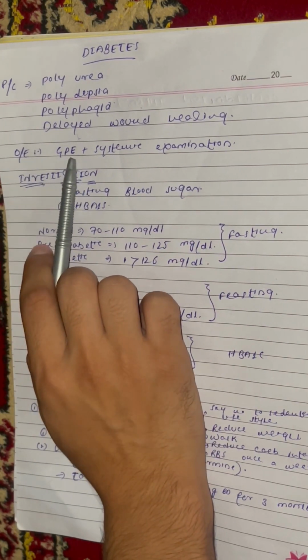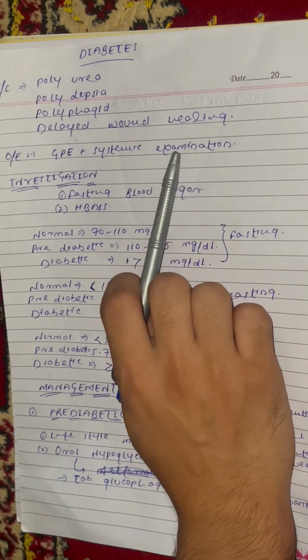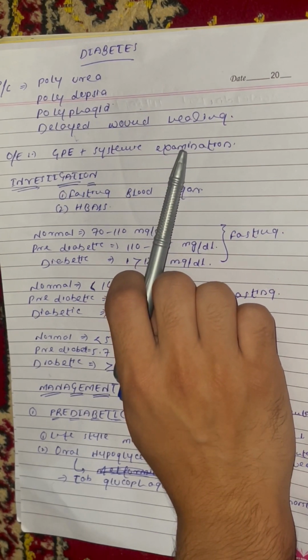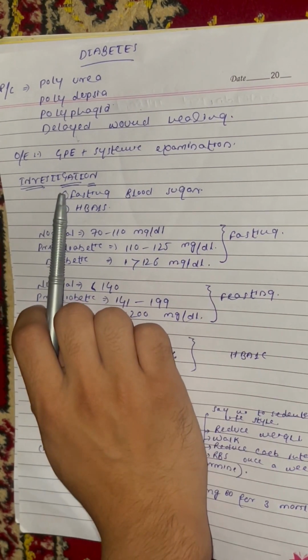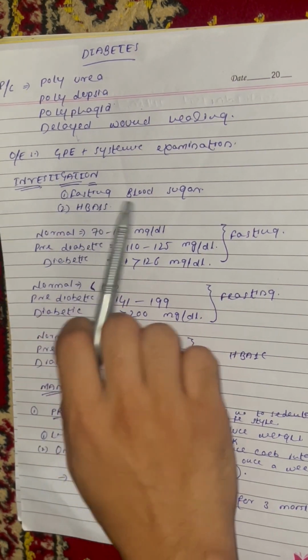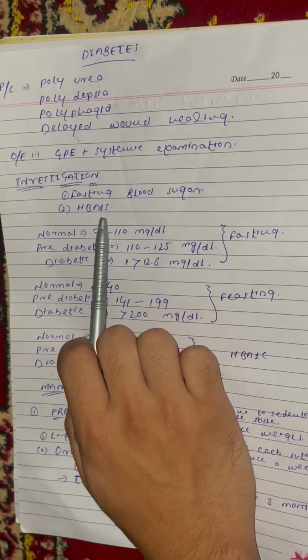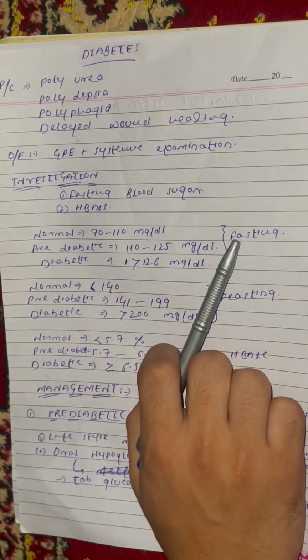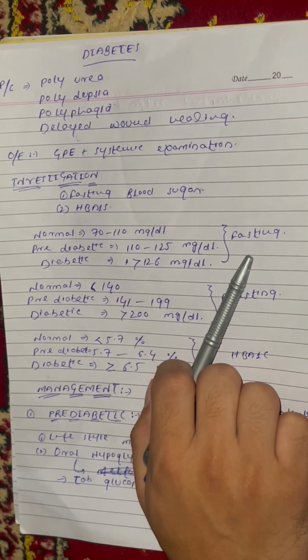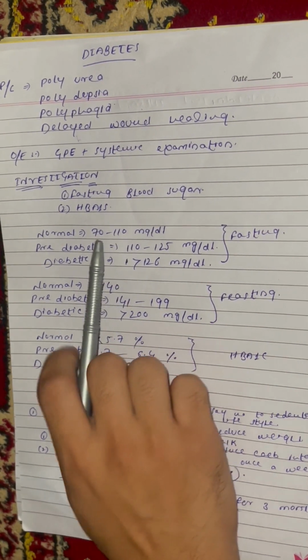On examination, we will do GPE plus systemic examination, but this is not something from which we can rule out diabetes, right? Then most importantly, we'll do investigations of the patient, that is fasting blood sugar and HbA1c, and in some cases postprandial blood sugar also. For fasting blood sugar, the normal range is 70 to 110 milligram per deciliter.